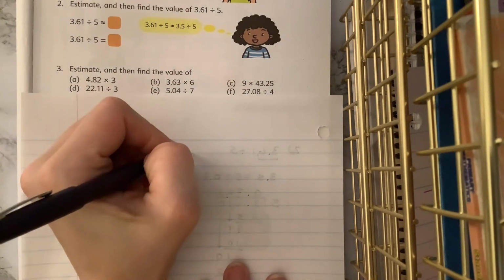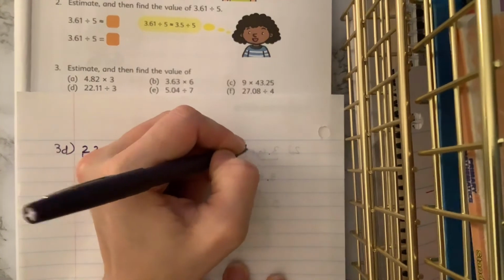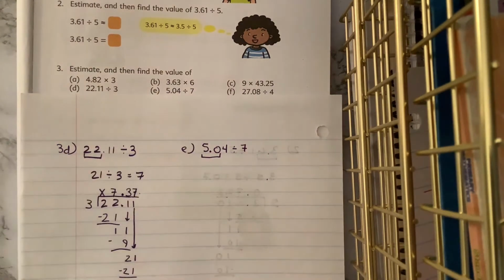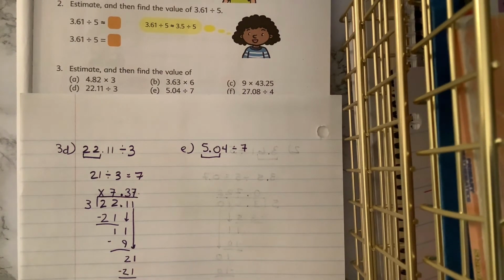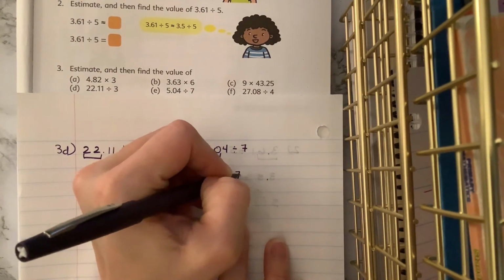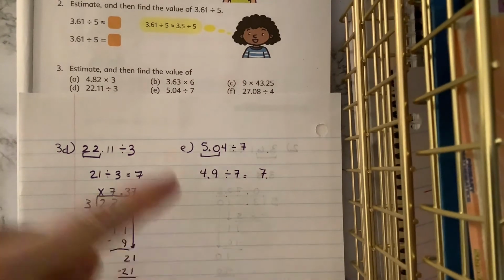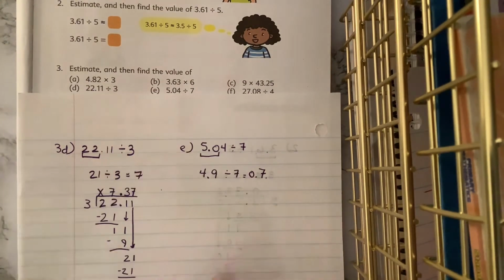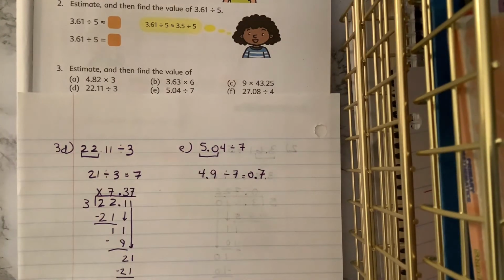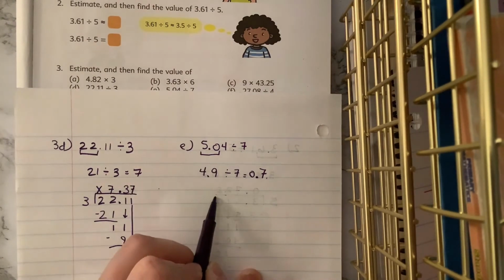All right, let's try E. This one's going to be a little trickier for our estimate. More like the sample problem we did. So we're dividing by 7. So we want to look at these first 2 digits here. What can I round those to that's going to be evenly divisible by 7? So we're going to round this to 4 and 9 tenths, because I know I can divide 49 by 7. Now remember, 49 divided by 7, that's 7. But we're doing 4 and 9 tenths. So we need to make sure we're keeping track of that place value. So this is 7/10, right? So we see it's lining up there. Okay, now we copy our problem.